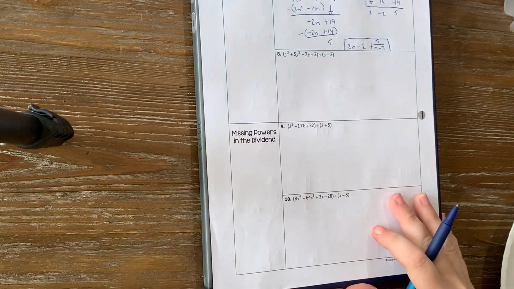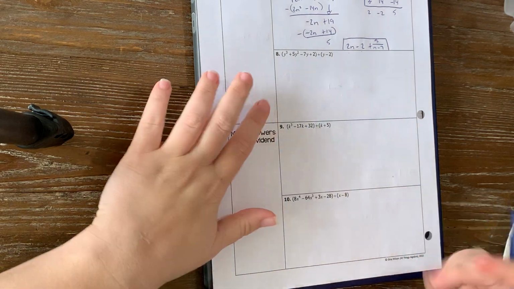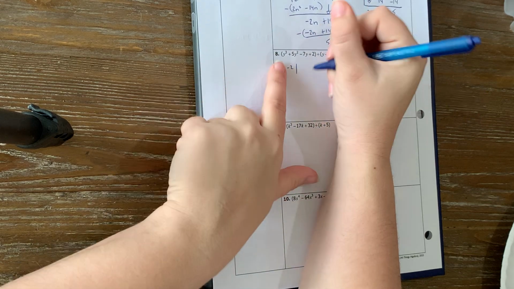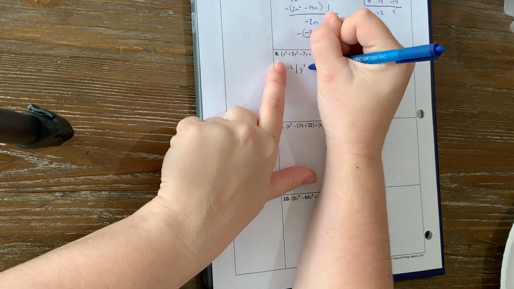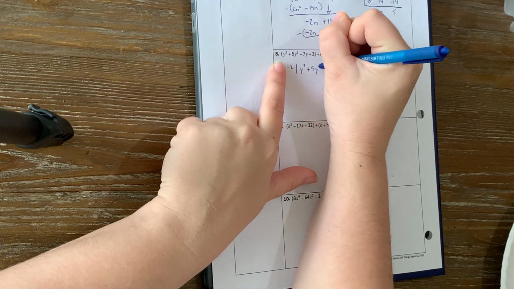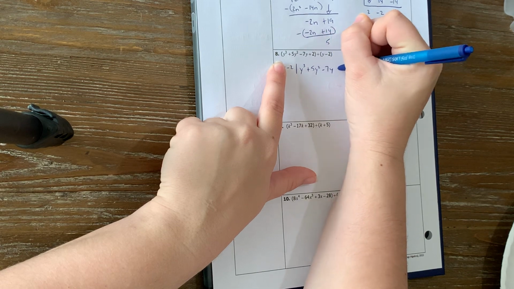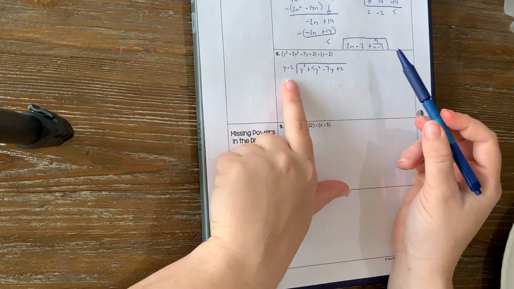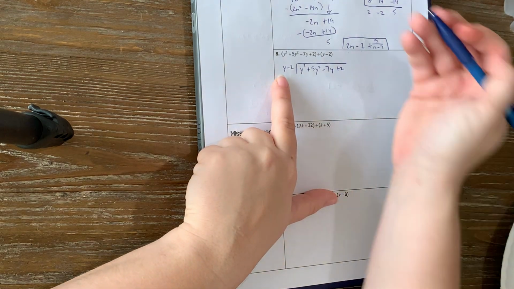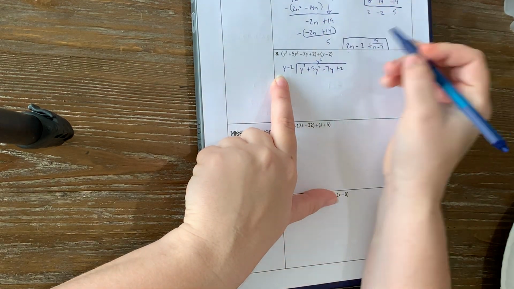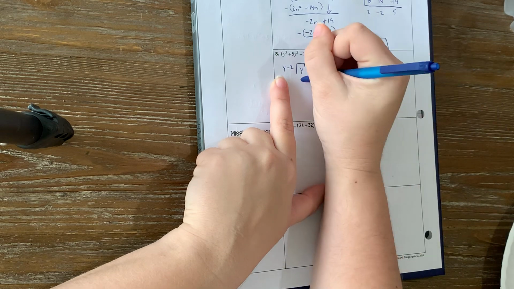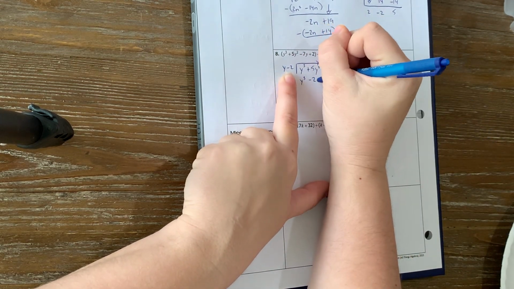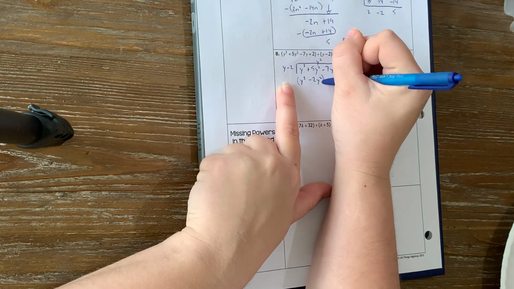Okay, number 8. So y minus 2. Bring all of this down. So y cubed plus 5y squared minus 7y plus 2. What do you multiply times y to get y cubed? You multiply times y squared. So y times y squared is y cubed. Negative 2 times y squared is negative 2y squared.